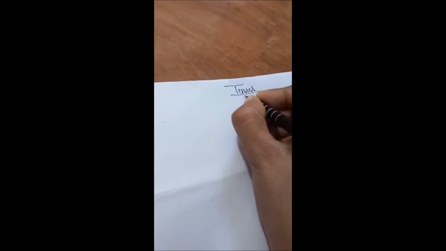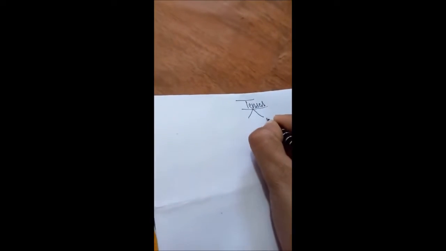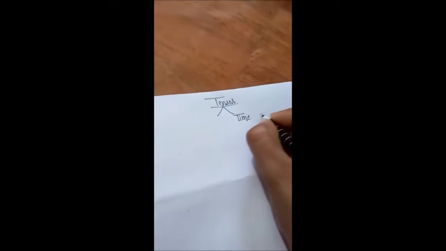Basically, while studying the tenses, we come to know about two things. First is time. How do we come to know about the time in tenses? See, whenever we do any work, either in present or in past or in future, if I'm saying that I am reading, it means that at what time am I doing the work? At present time. So what we study here is that it's present.